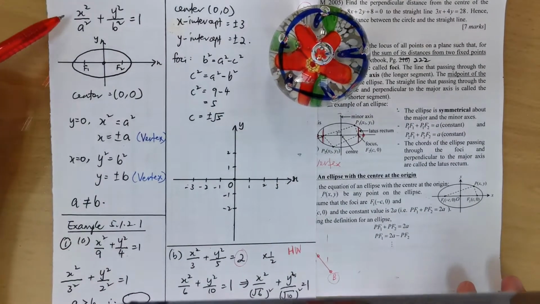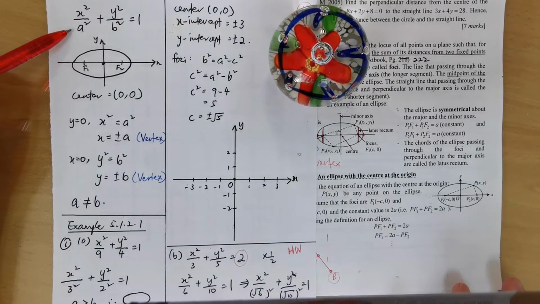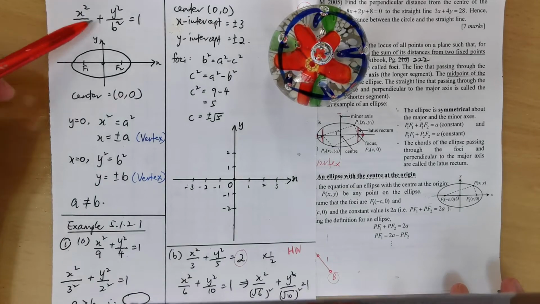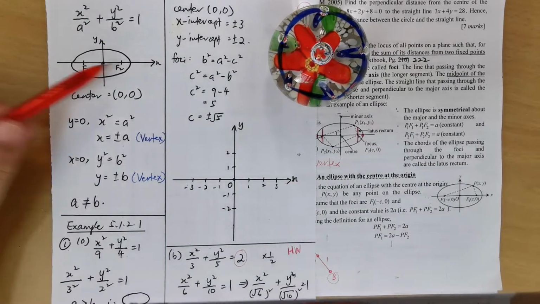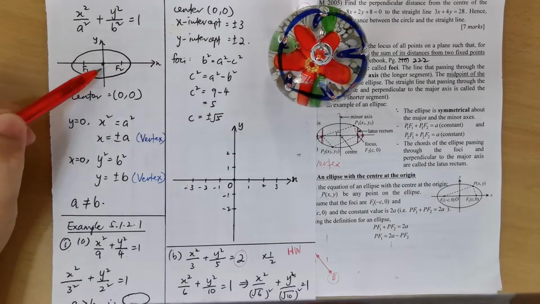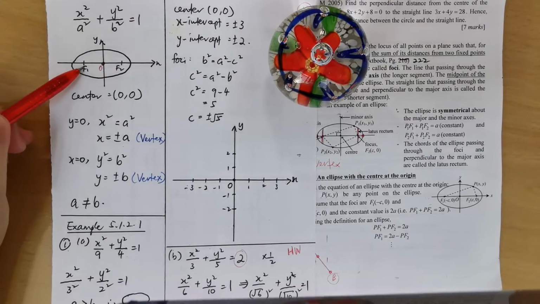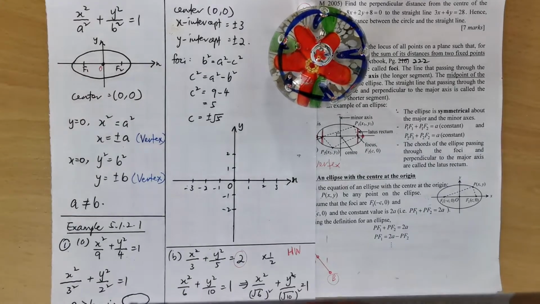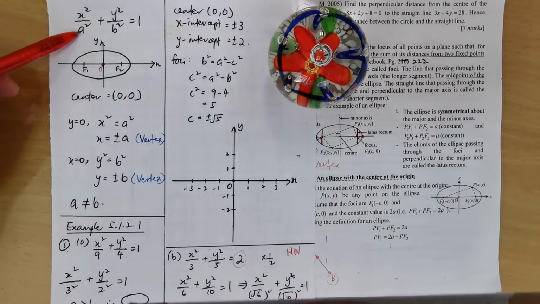Alright, so you see, this is the equation, the standard form of the equation of an ellipse with center origin. X squared over a squared plus y squared over b squared equals 1. So this is the graph. Okay, y-axis, x-axis, origin is the center. So the foci will be here, F1, F2. Center is 0, 0. So what does this A mean?